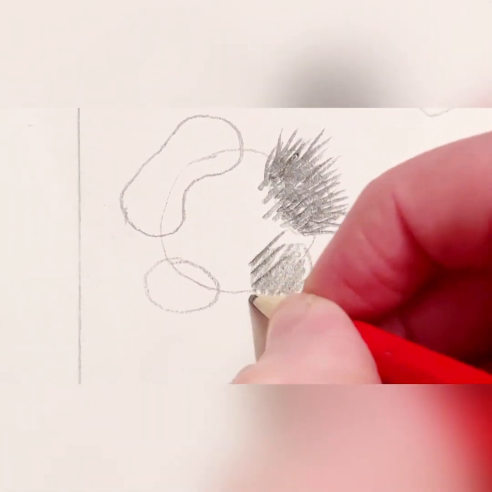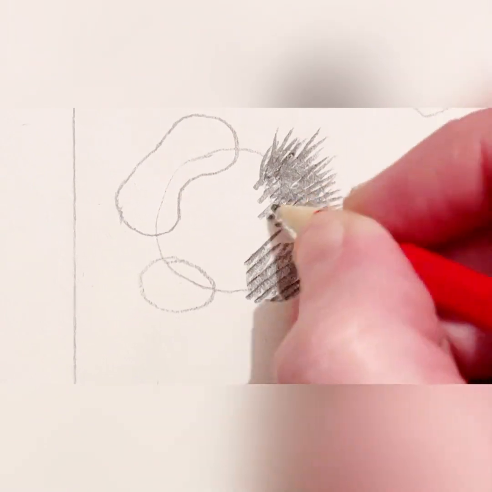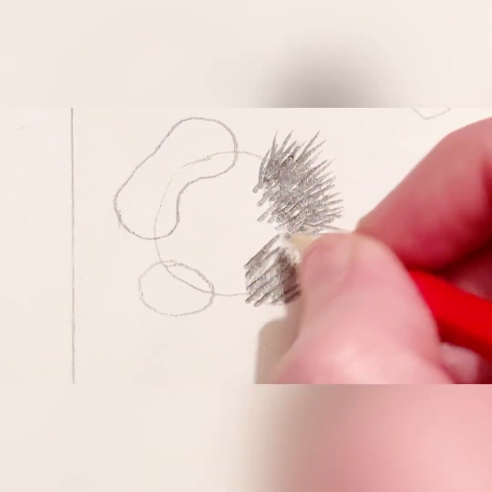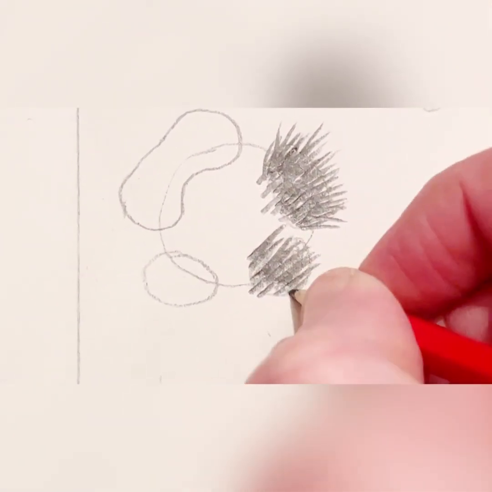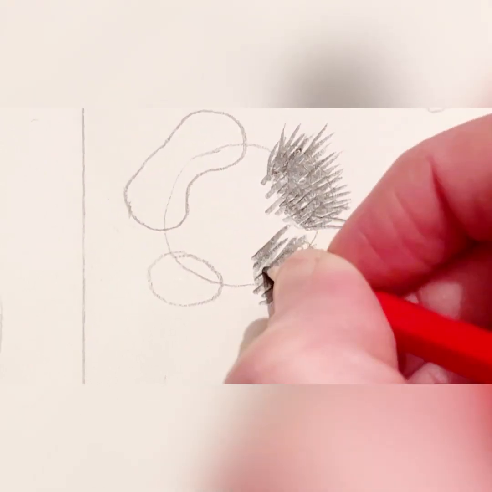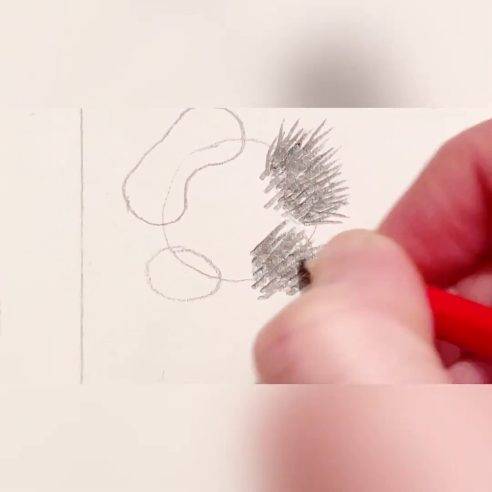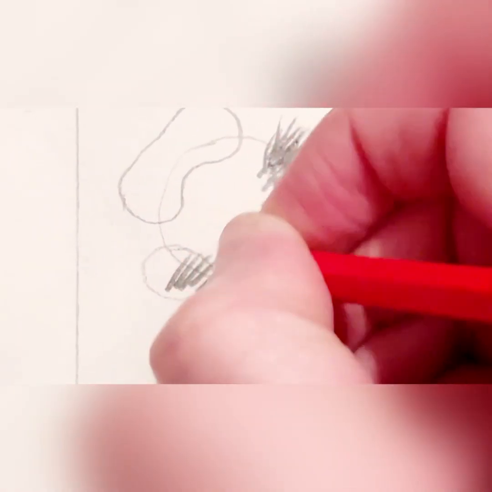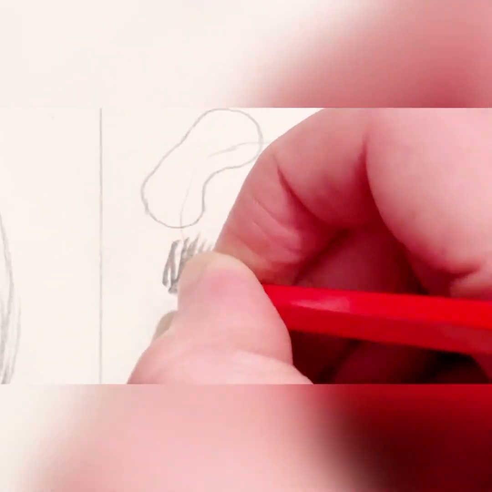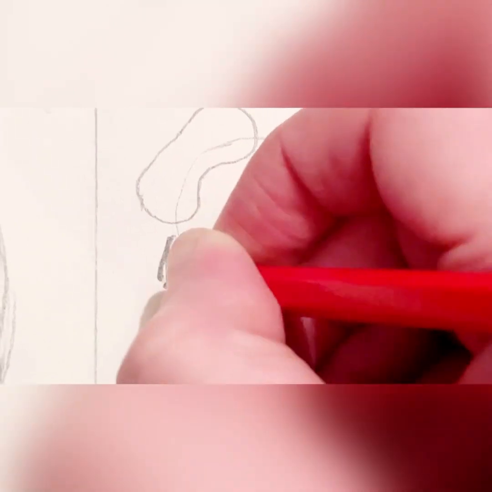Okay, and I'm going to go on to my next one, and I'm going to keep on going in that diagonal direction as well, just so it all links together, making sure that some of my lines point out at random angles just to give it that realistic textured effect. Then I'm going to go on and fill in each of those dark spots.